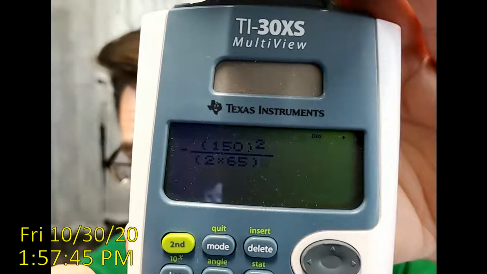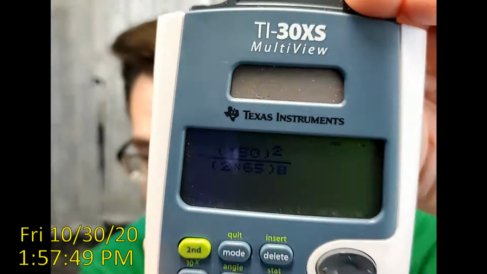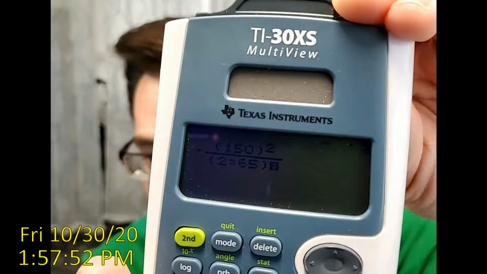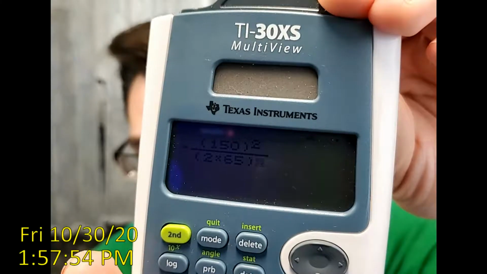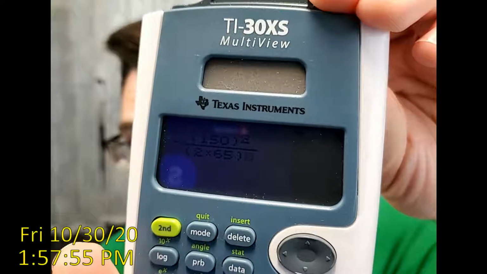All right. I don't know if y'all can see that. There's a lot of dust on it. I apologize. Is that better?